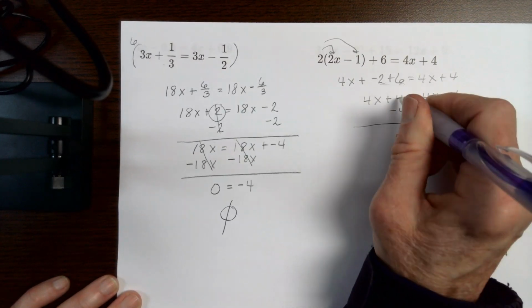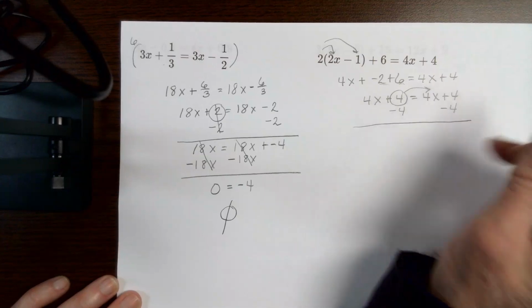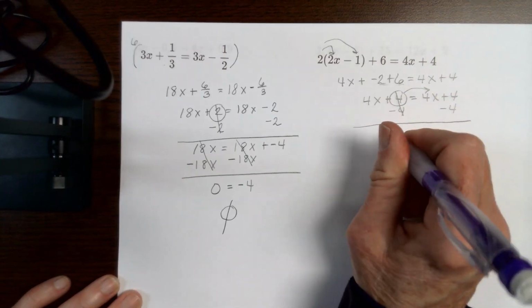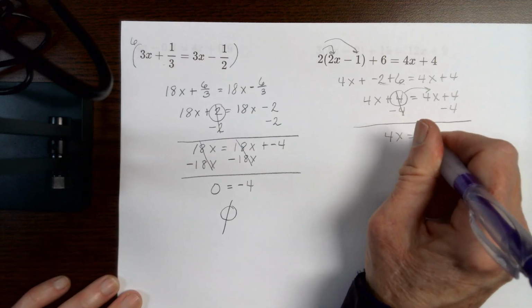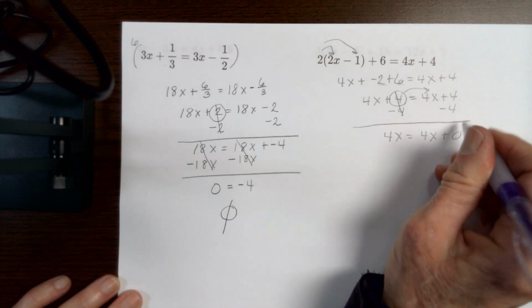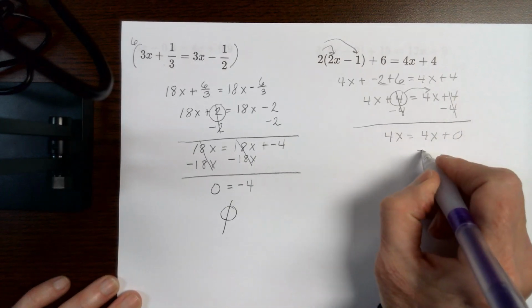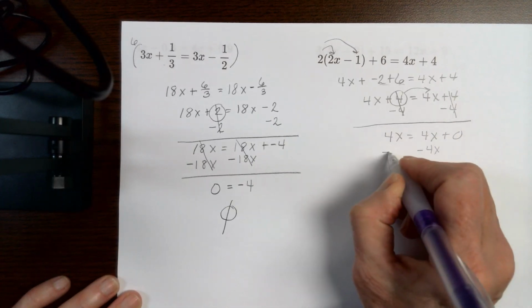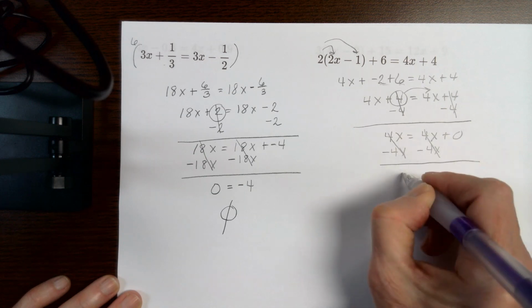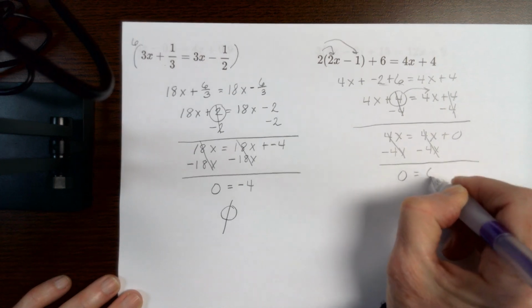But let's say you didn't recognize that, and you continue to proceed the way that we've done the other problems. I'm going to add a negative 4 to both sides because I want to take that to the right-hand side. I'm working on getting the x by itself. So I have a 4x plus 0, if you will, because that's 0. I'm going to add a negative 4x to both sides, which is going to give me a 0 is equal to 0.